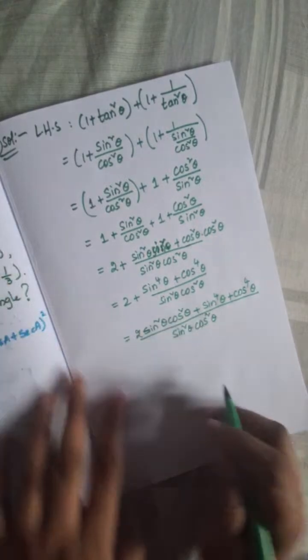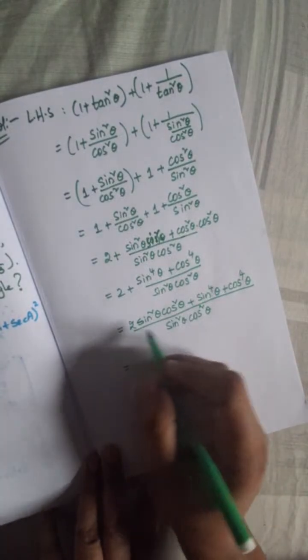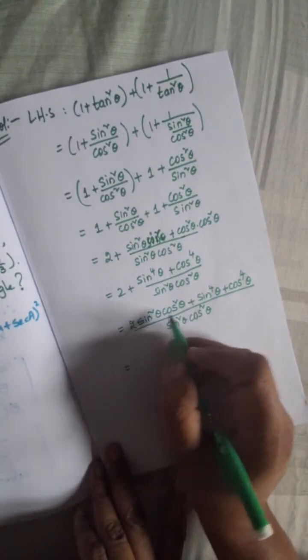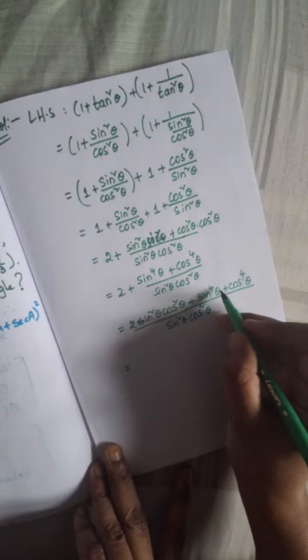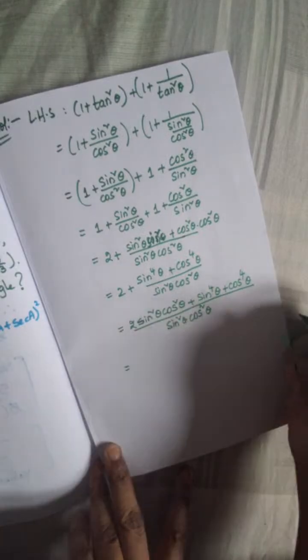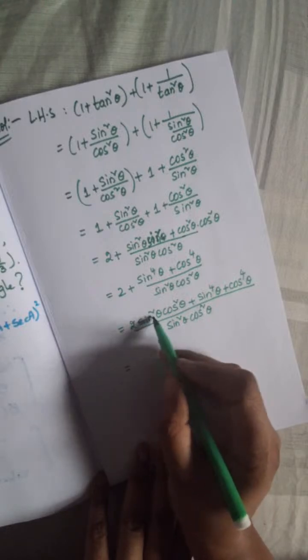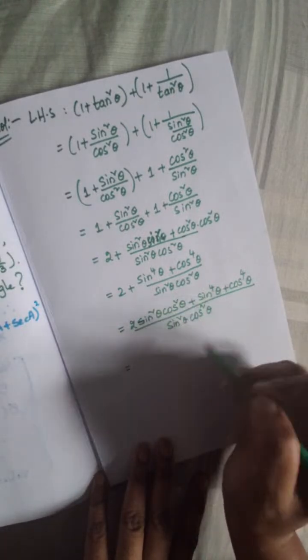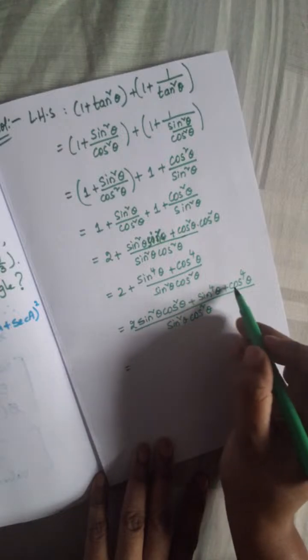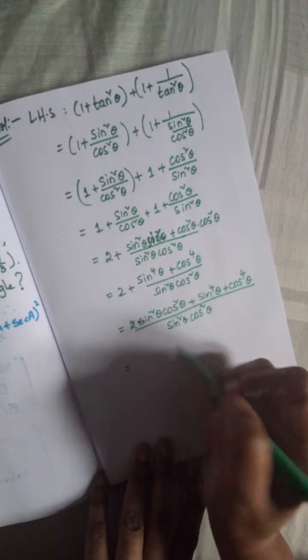Denominator as it is we have to write. Now what have we obtained? 2 sin square theta cos square theta plus sin power 4 theta cos power 4 theta. Okay, what we have observed is that this is in the form of 2ab plus a square b square, in the form of a square b square plus 2ab.